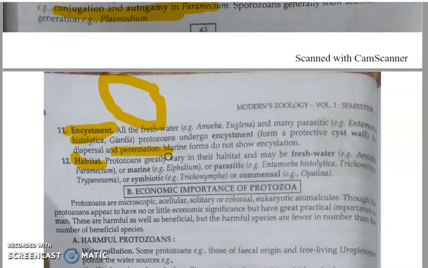Excystment means the removal of the cyst wall. Encystment means formation of the cyst wall. And why does encystment occur? It is done during the period of dispersal, when the organism has to disperse from one place to another, or perennation, that means to tide over the unfavorable condition.